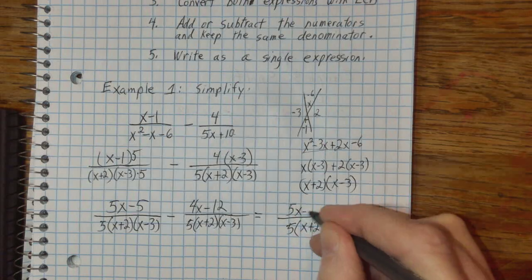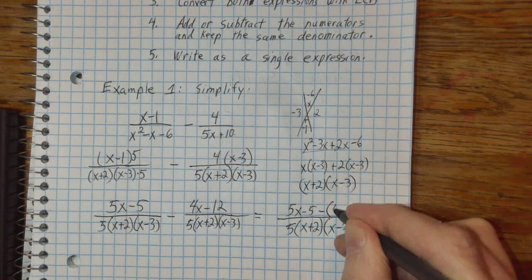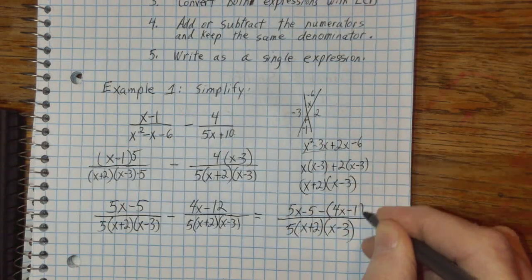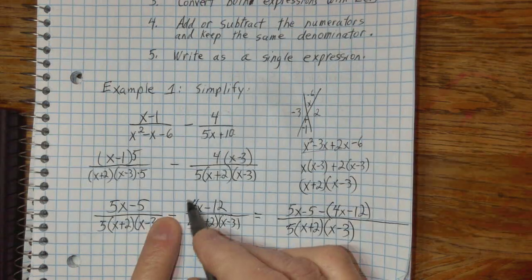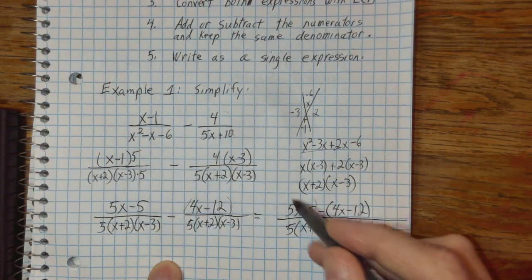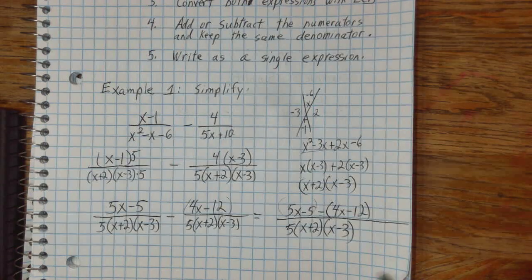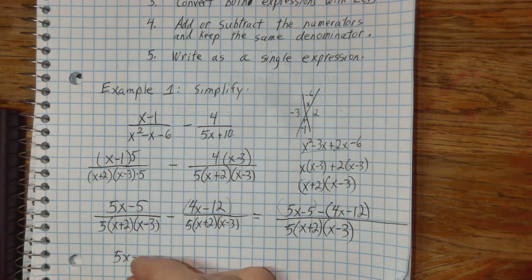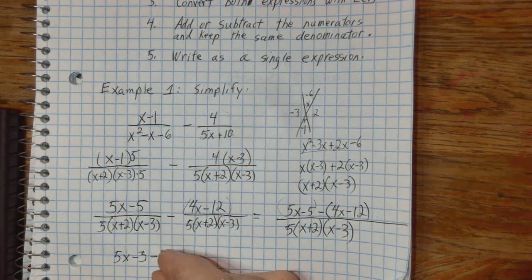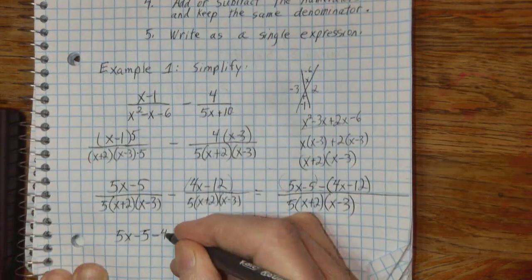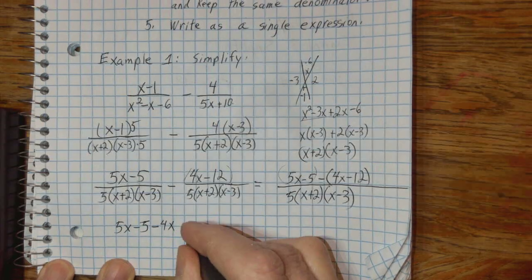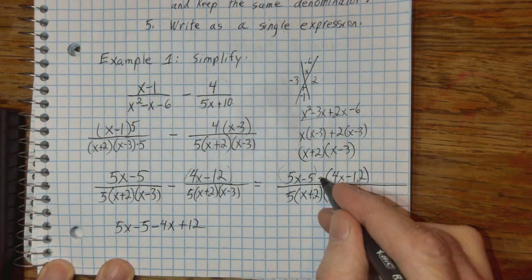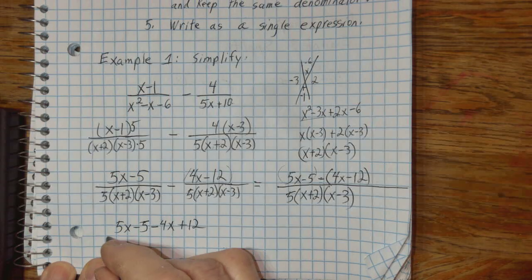I'm taking 5x minus 5 minus 4x minus 12. I really need to group that. You can group that one too, but it's before the minus. And then when I remove these parentheses, I'm looking at 5x minus 5 minus 4x plus 12. Minus minus is plus.